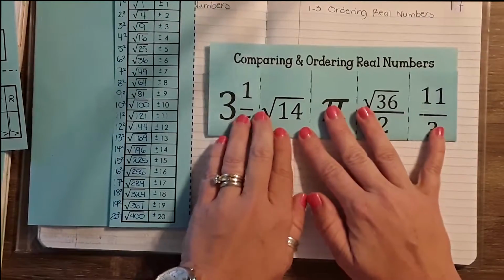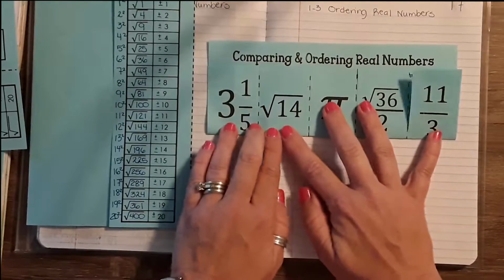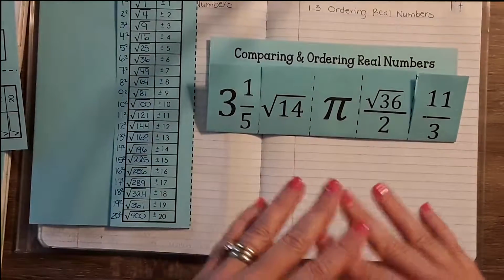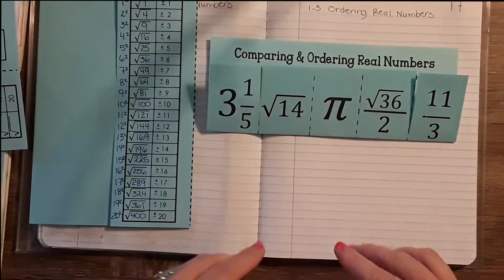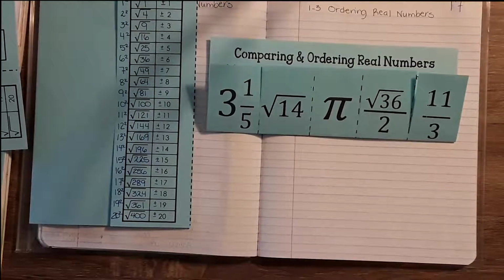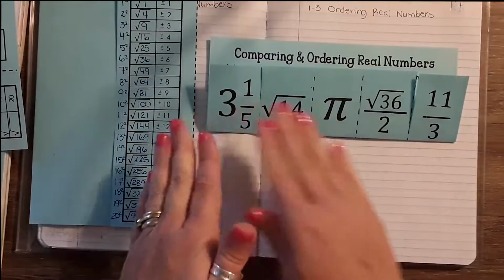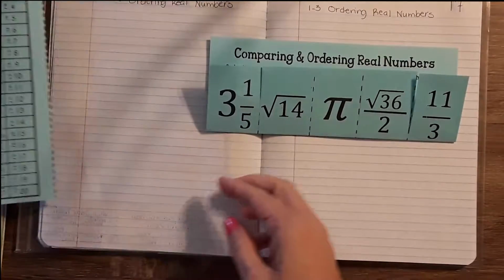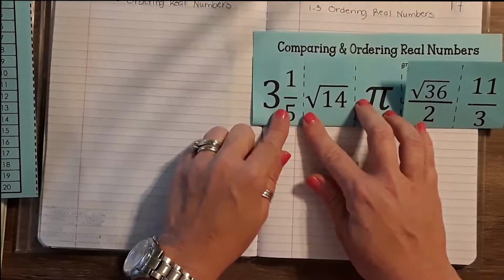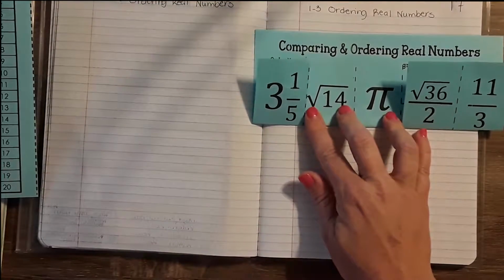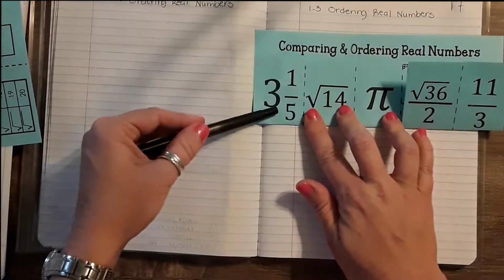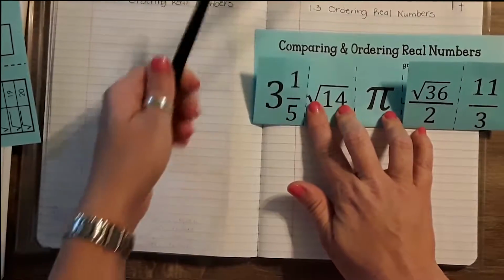Each one of these represents a different real number. In order for me to place them in order from least to greatest, I want to put them all in the same format. The easiest format is to change them from whatever format they're in into a decimal. Okay? So the first thing that I'm going to do is start with 3 1/5. When you guys see 3 1/5, I know that I can change this to a decimal from a fraction.